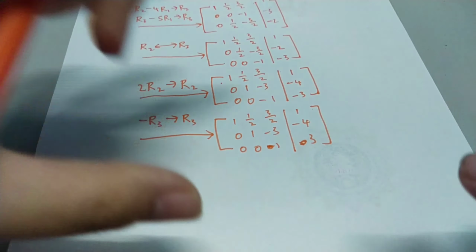So we are going to plug this z equal to 3 into this equation. So I have y minus 3 times 3 is equal to -4. Then y is equal to -4 plus 9, which is equal to 5. And then we are going to plug the value of y and z into this equation to find x.